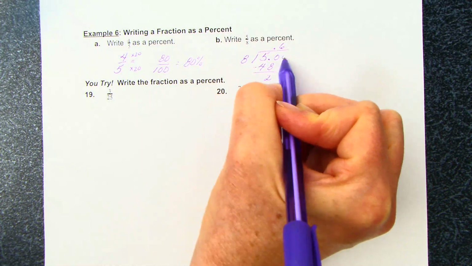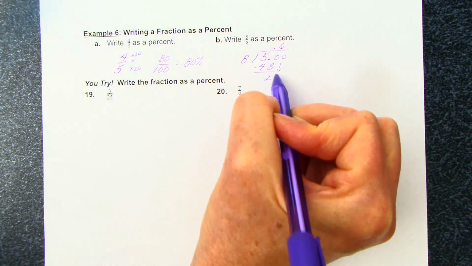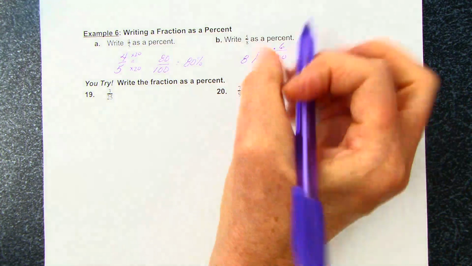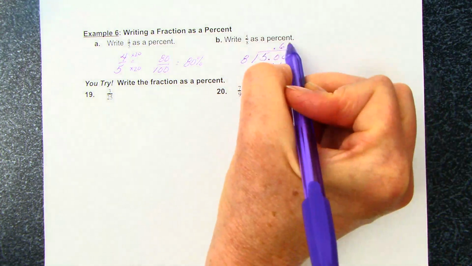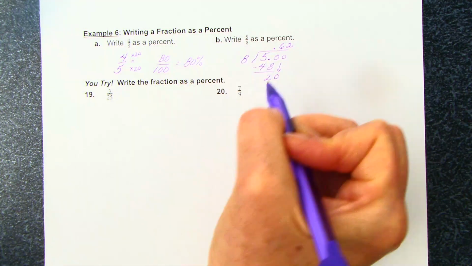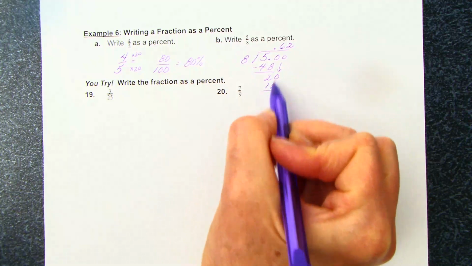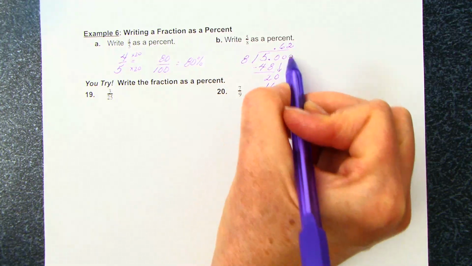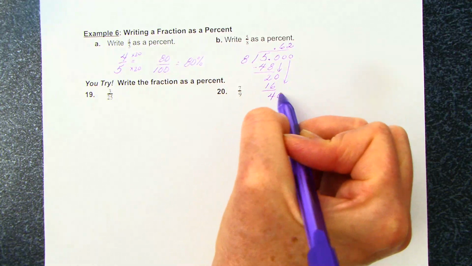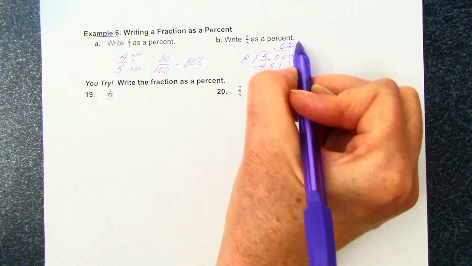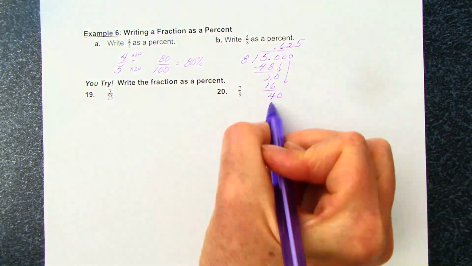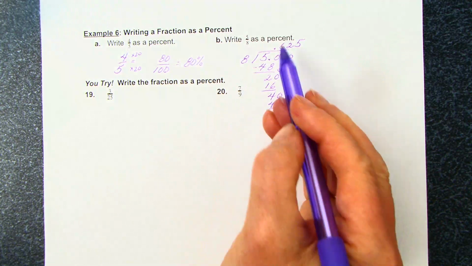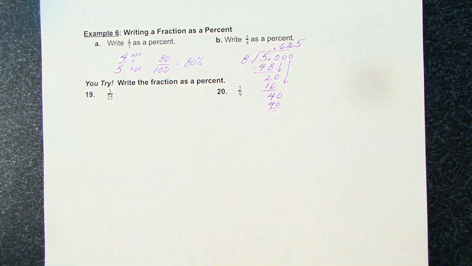Subtract, get 2. Bring down a 0. 8 goes into 20, let's see, 2 times. 2 times 8 is 16. And 8 goes into 40 5 times. You do not have to do it by hand. It is fine to use a calculator.